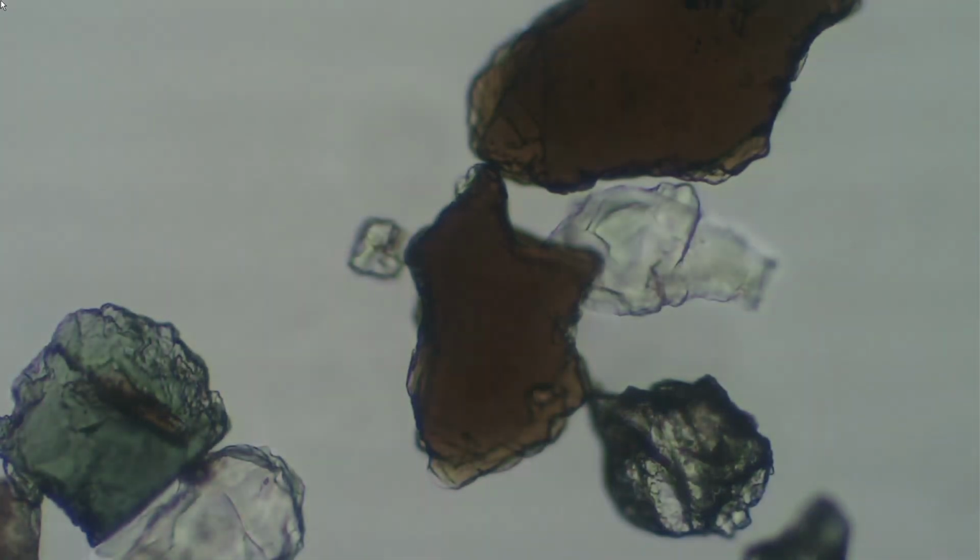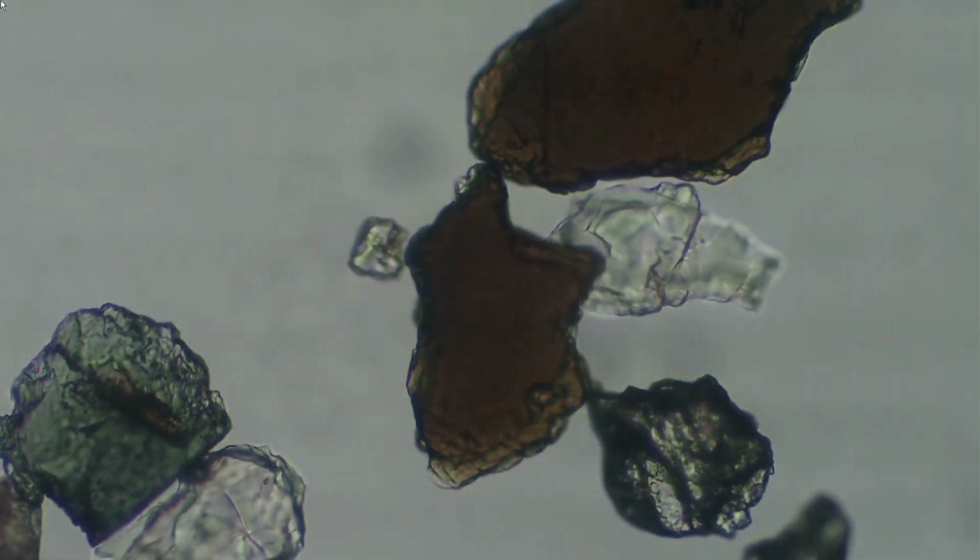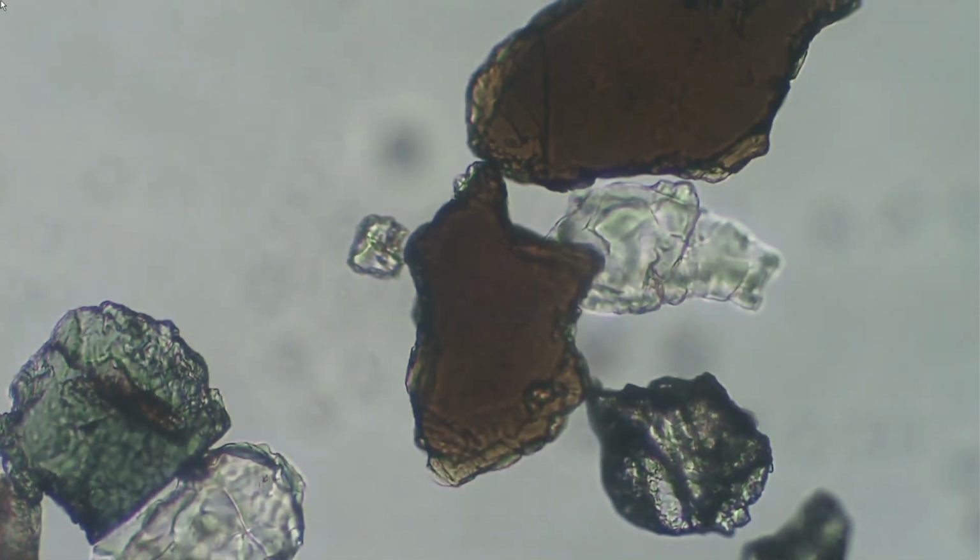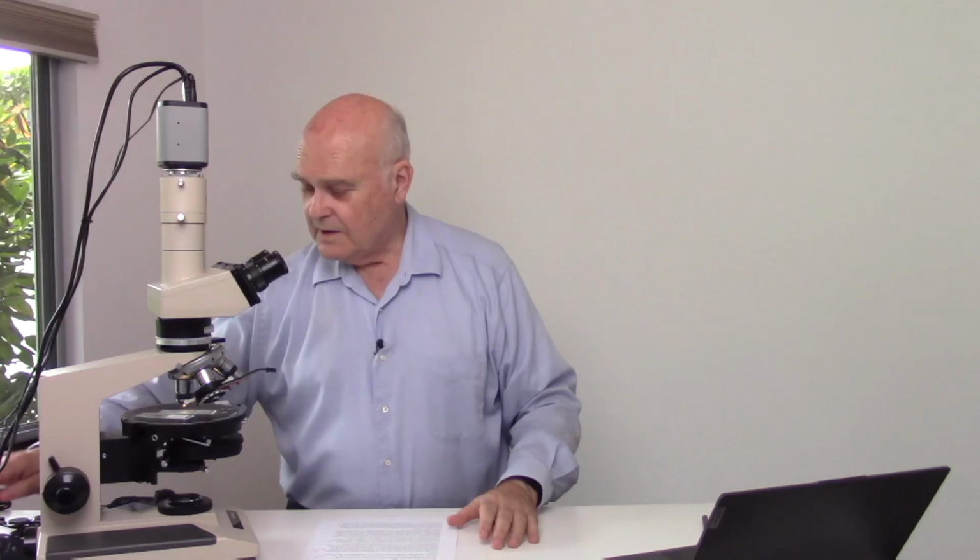And let's take a quick look again at the image. If we change the position of our substage condenser, you'll notice that it changes the quality of the image of the particles. We need to optimize that position in order to get a good, clear image of the particle.